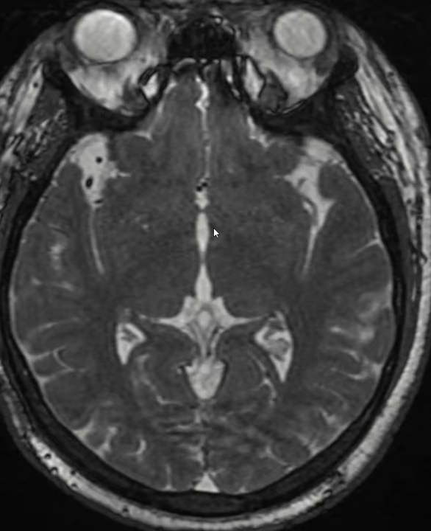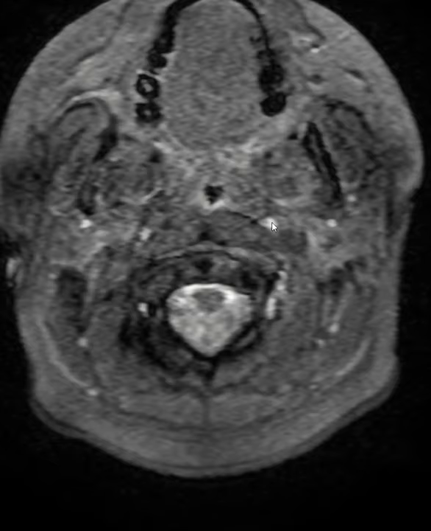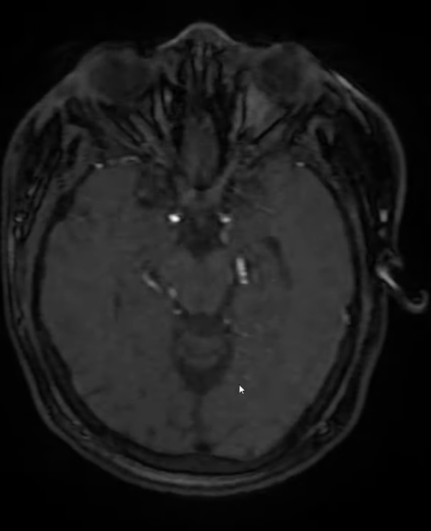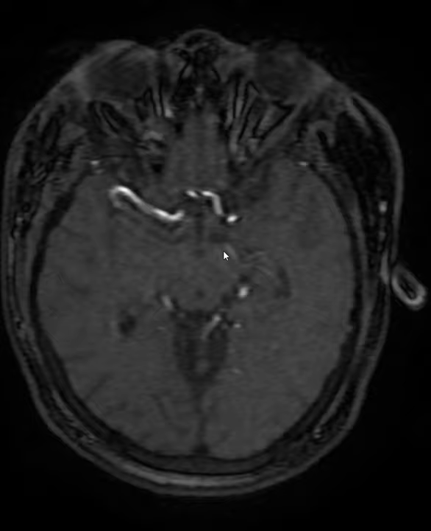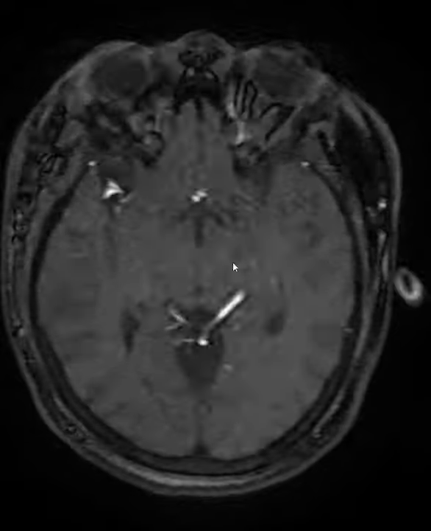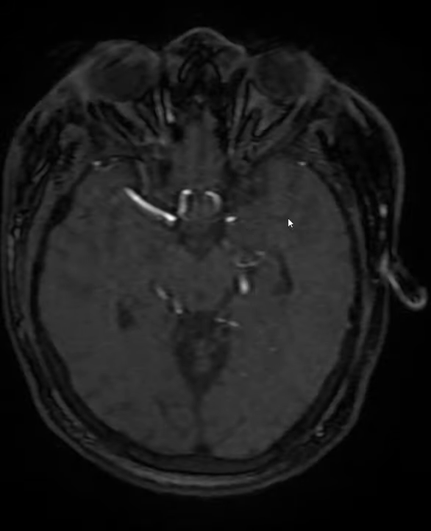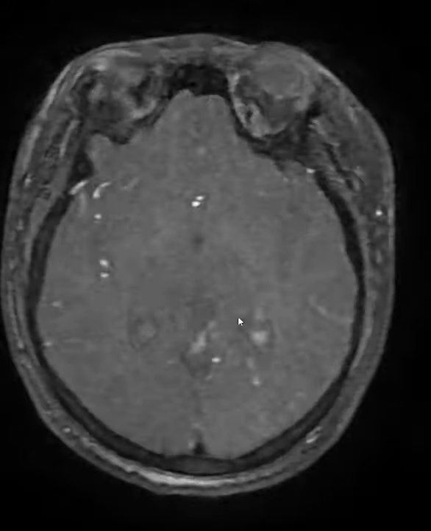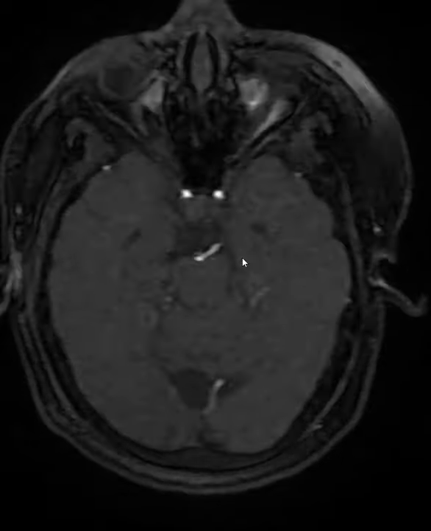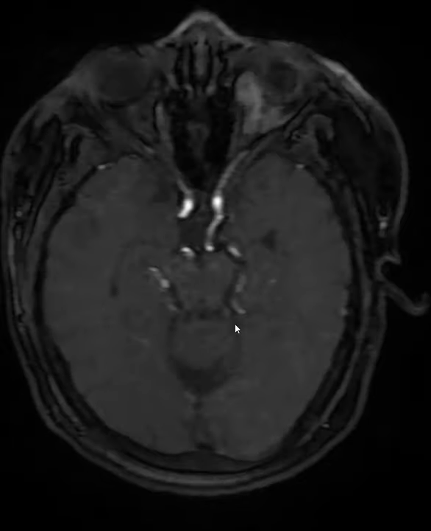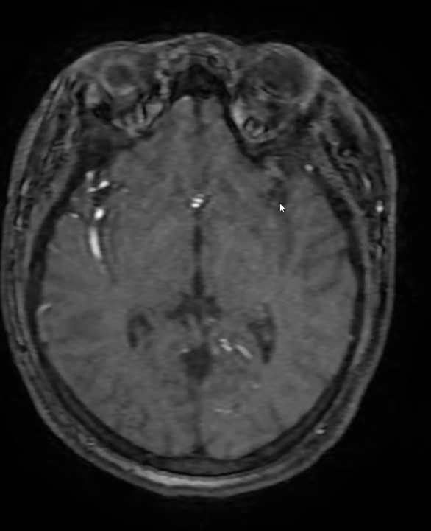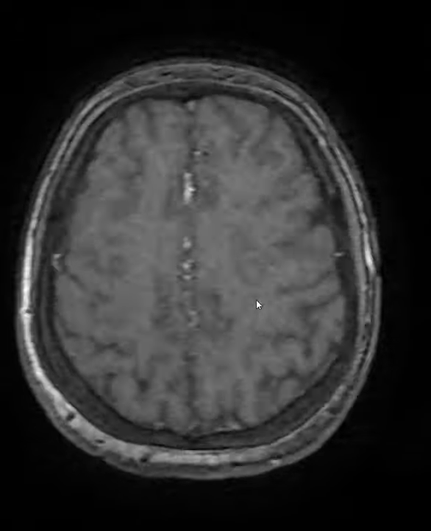Let us look at the top images now. As you go up, you don't actually see the left MCA, do you? So there is a possibility that there is a thrombosis there, and maybe there will be a formation of moyamoya with time.